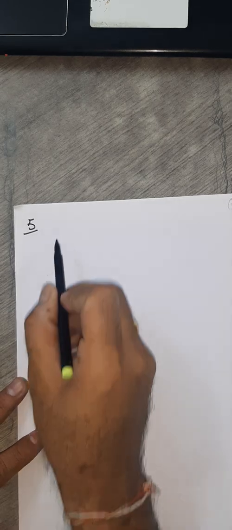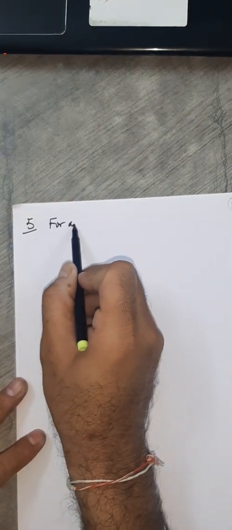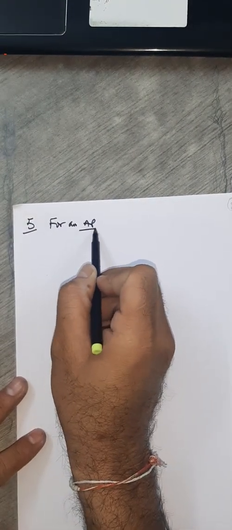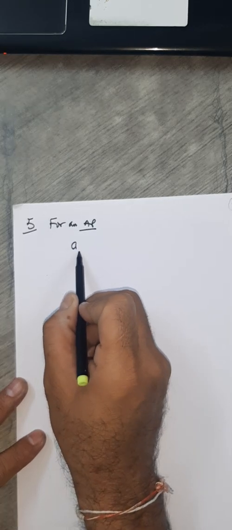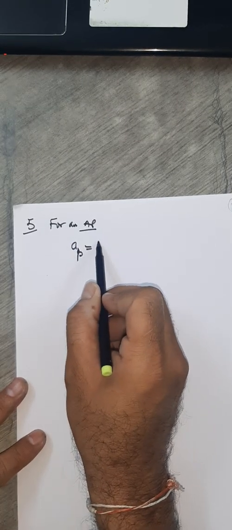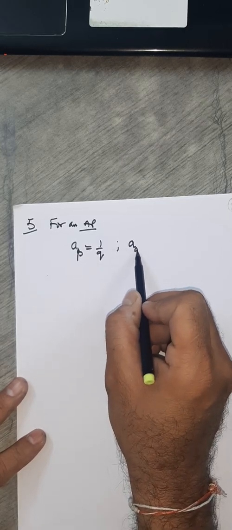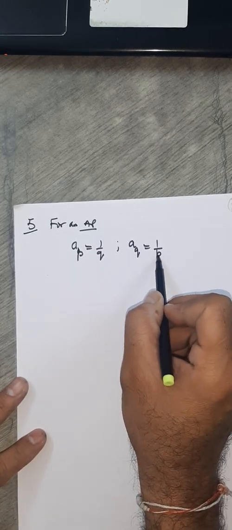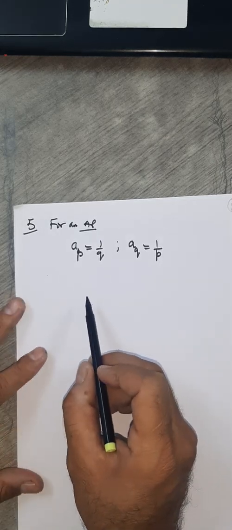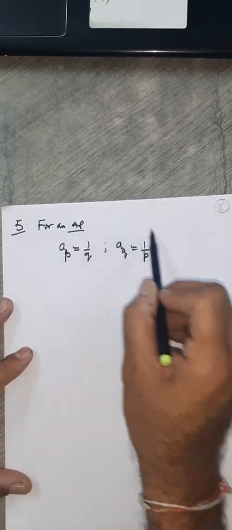Fifth question. For an arithmetic progression, an AP, you are given the pth term, so symbolically, AP equals 1 upon Q, and the qth term, that is AQ, equals 1 upon P. This is what you are given. And what do we want to prove?